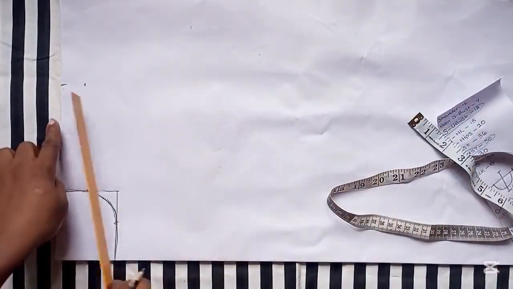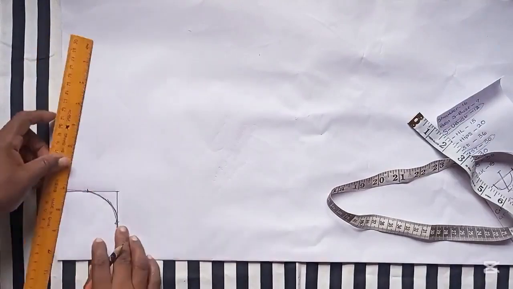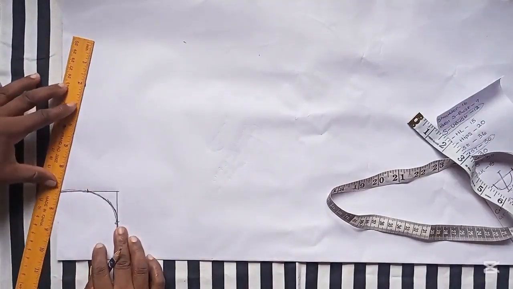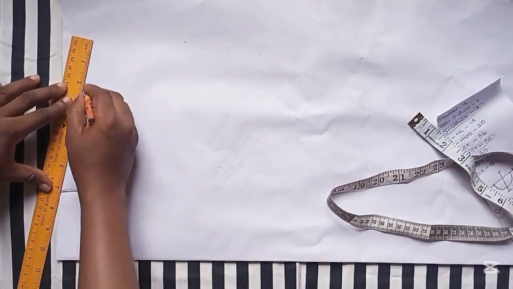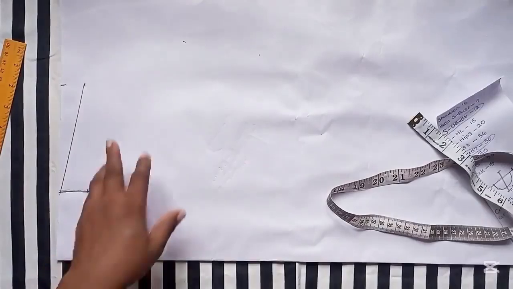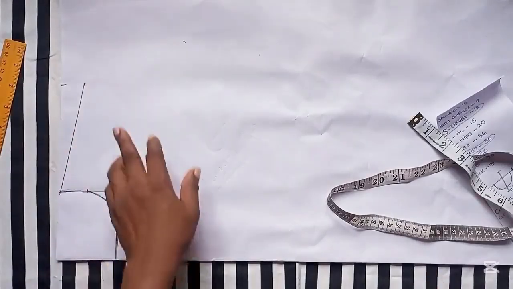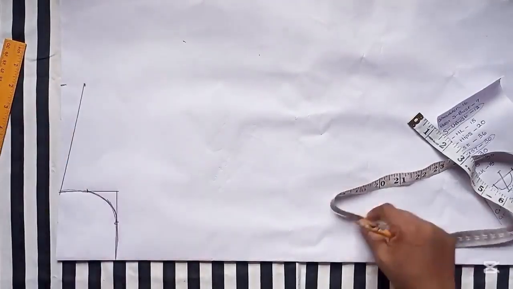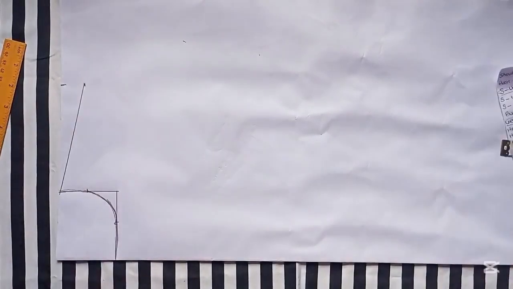So that's the reason I am taking this 1 inch down here. So I would take this 1 inch from here and I'll draft a line to meet up with this neck line. Okay, so basically this is how the shoulder is supposed to be. I hope you understand up to that point.